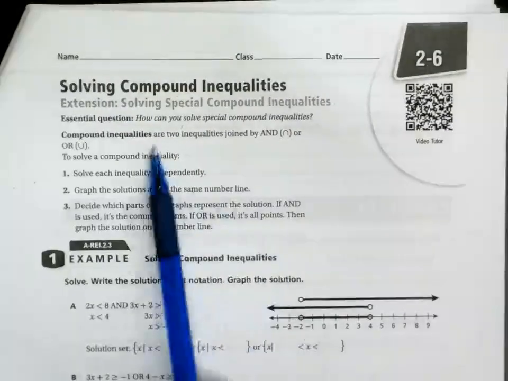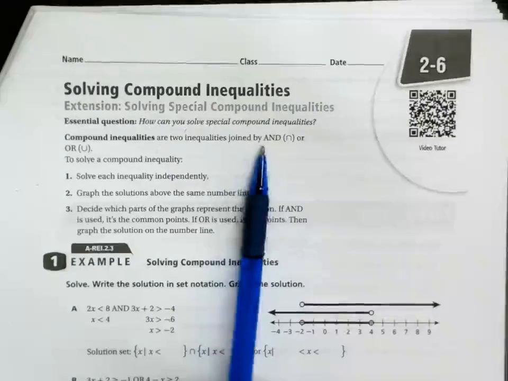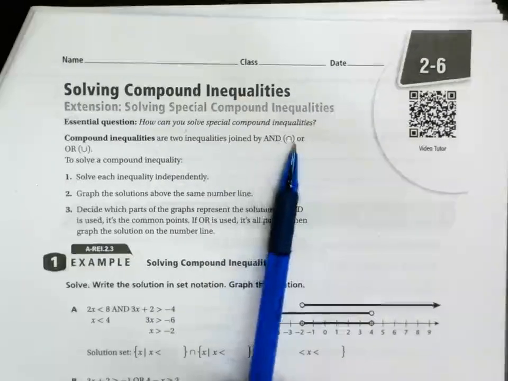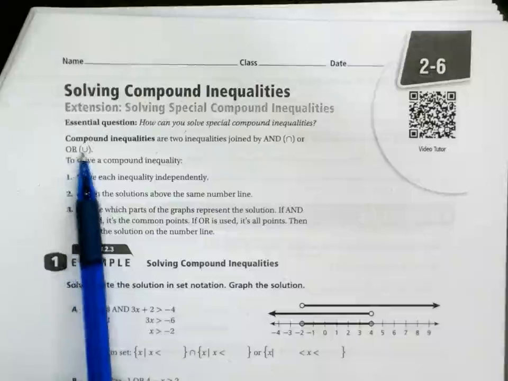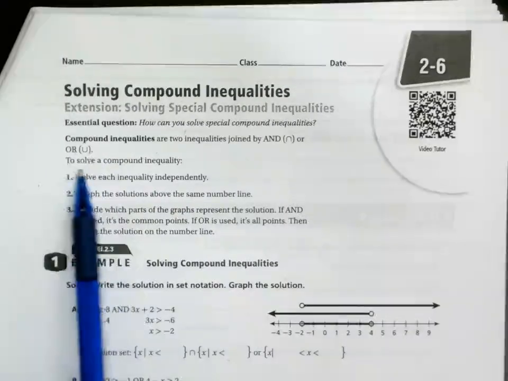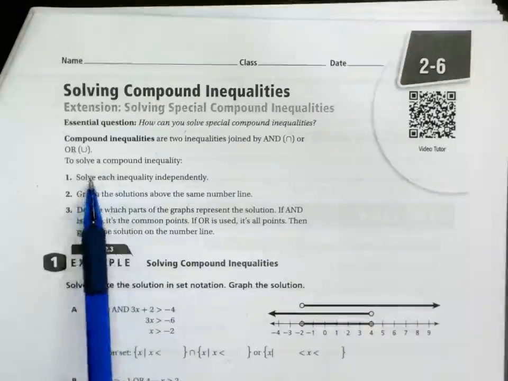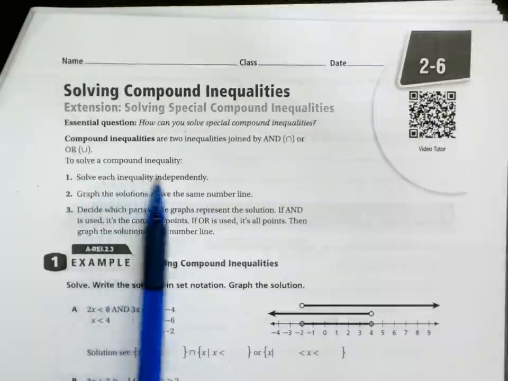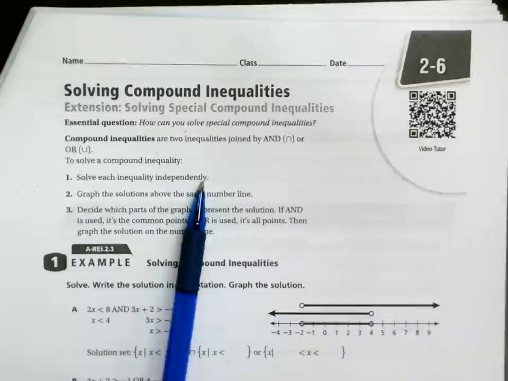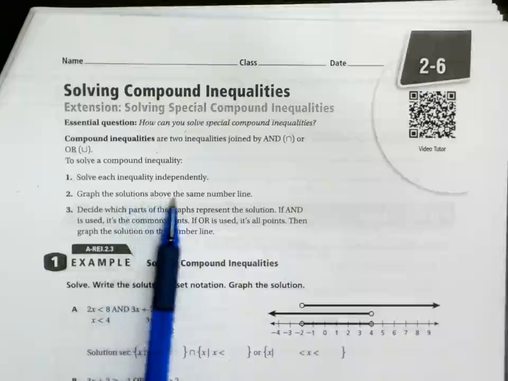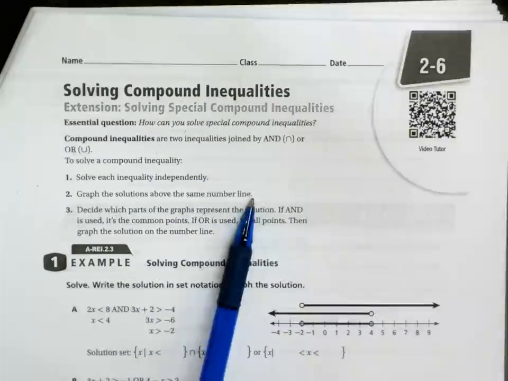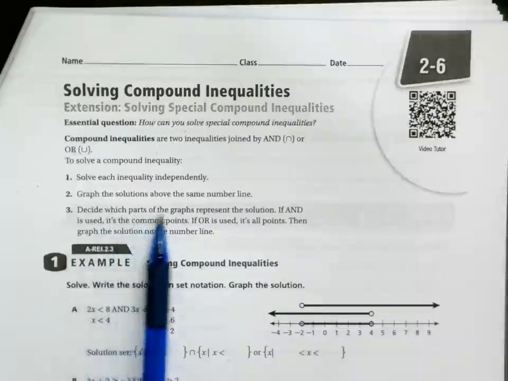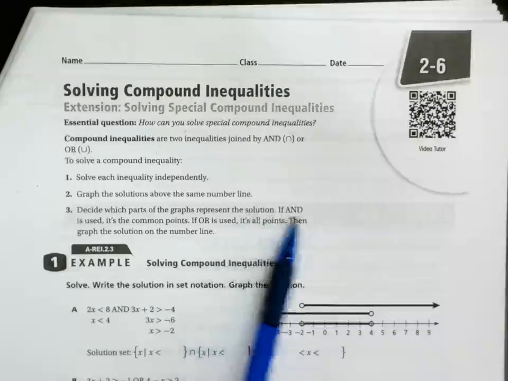So compound inequalities are two inequalities joined by an "and," which is like an upside down U, or an "or," which looks like a U. To solve a compound inequality: 1. Solve each inequality independently, separately. 2. Graph the solutions above the same number line. 3. Decide which parts of the graph represent the solution.